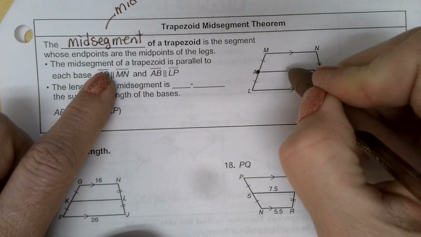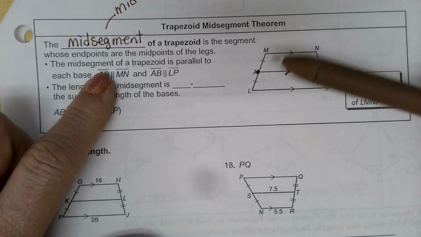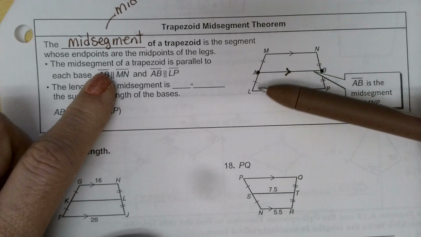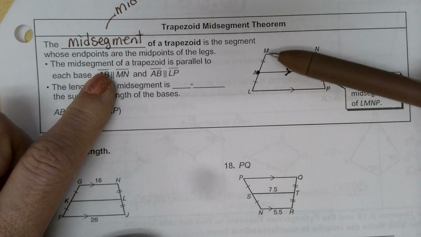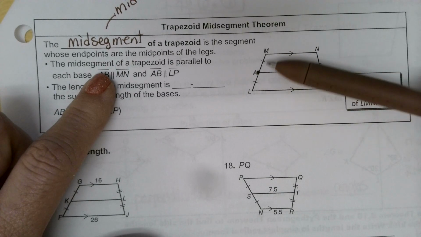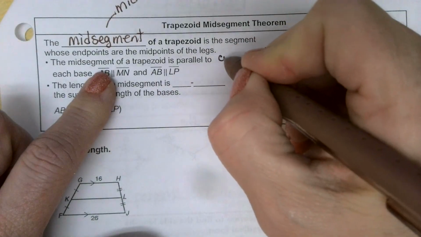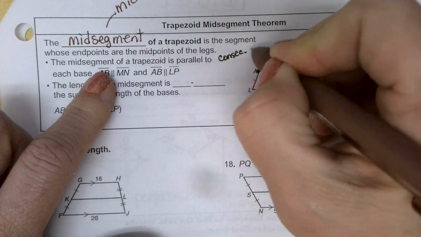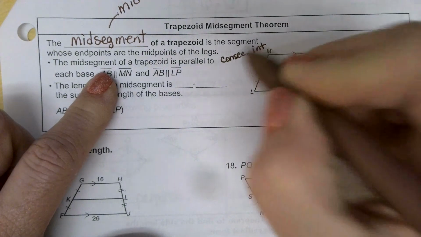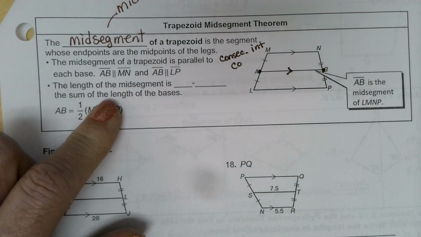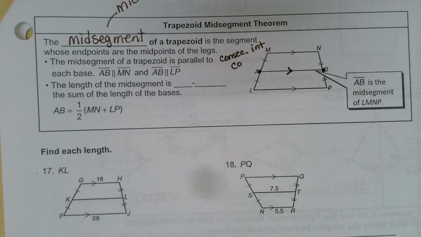First of all, these lines are going to be parallel. So we have corresponding angles. We have consecutive interior angles here and here. We also have consecutive interior angles here and here. Okay, so I'm going to put consecutive interior angles, and then we have our corresponding angles. Okay, and then the length of the mid-segment.